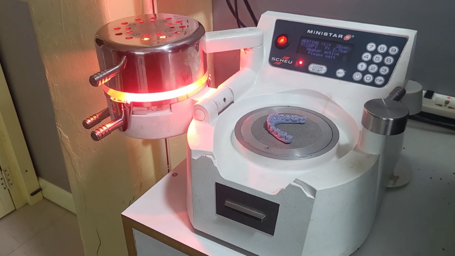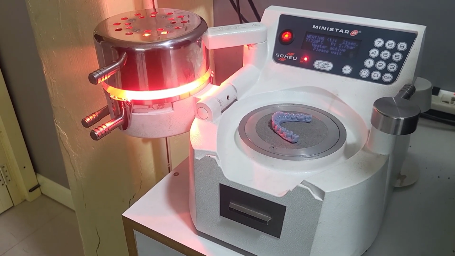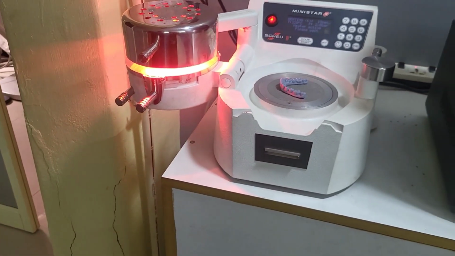This machine runs with the help of a compressor. We need to turn on the compressor also, because it pulls the pressure from upside and sucks the pressure from down also.